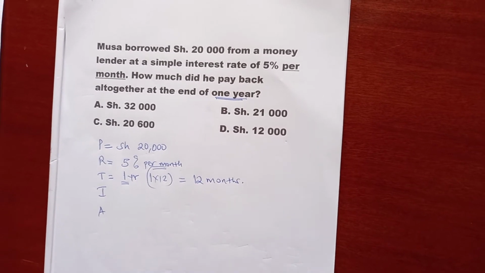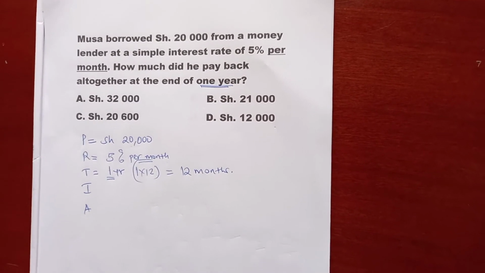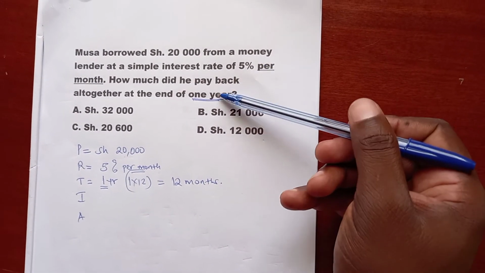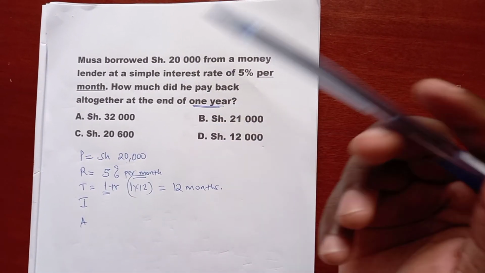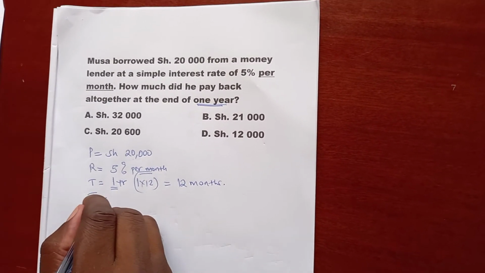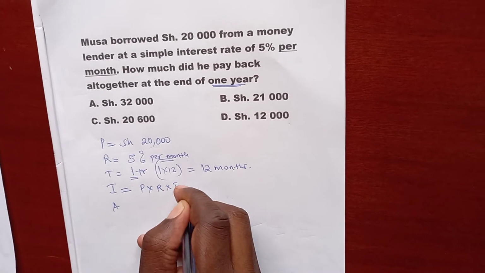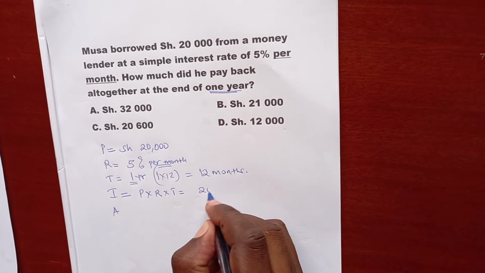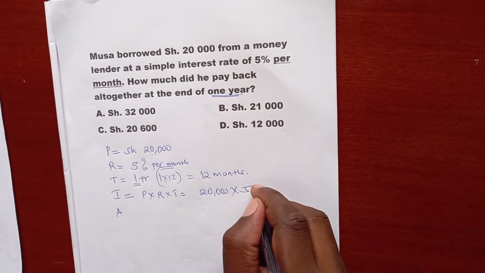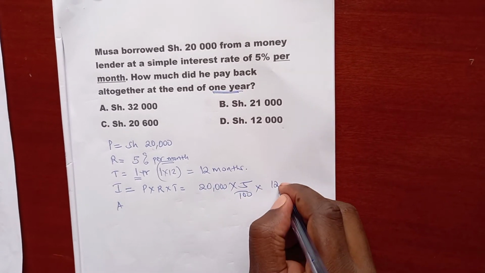So our time is 12 months. Learners, please take care. At the start, when it is per annum or per month and you're given the time in years, change the years into months. So let's get our interest. The formula remains the same: principal times rate times time. In our case, principal 20,000, rate 5%, that is 5 over 100, time 12 months.